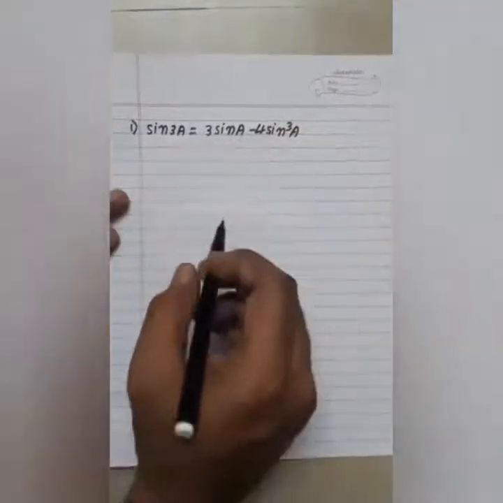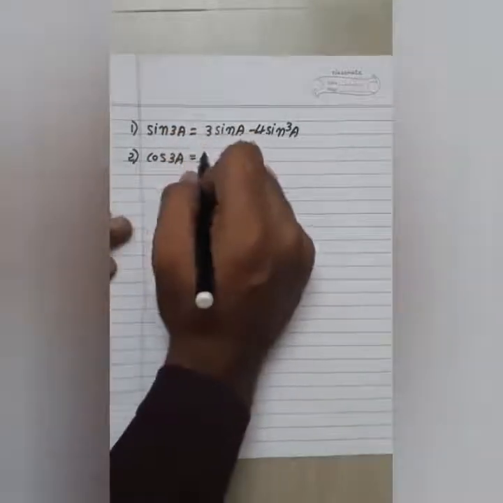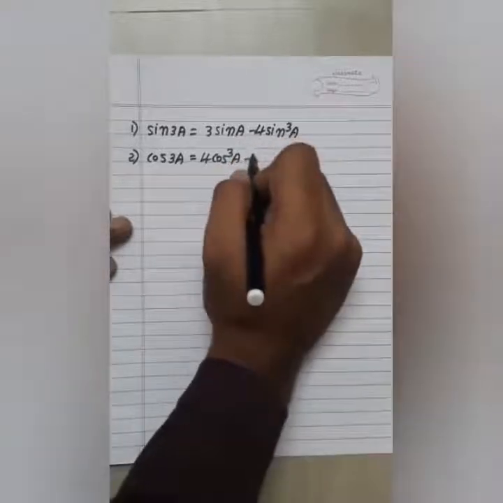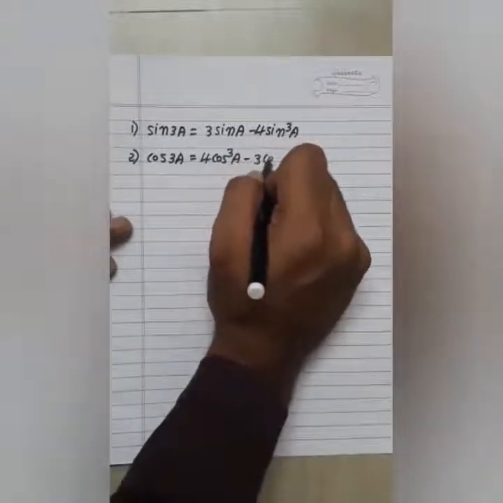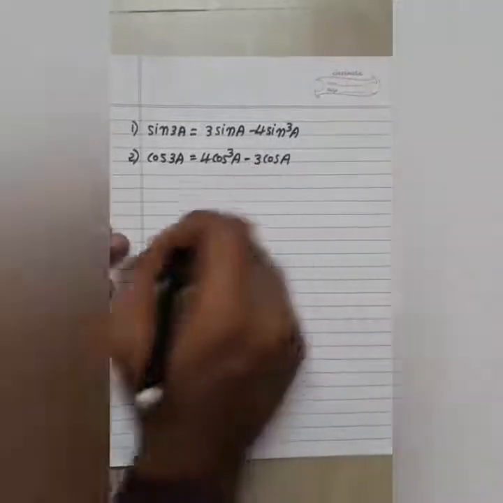The short form of this formula is 34. Second formula, cos 3A is equal to 4 cos cube A minus 3 cos A. The short form of this formula is 43.